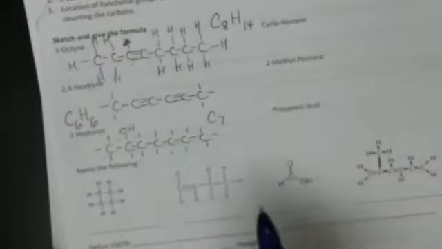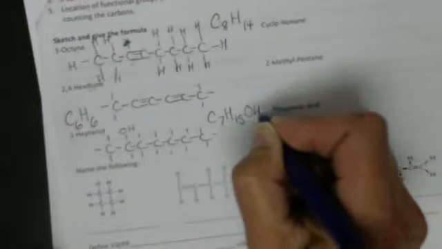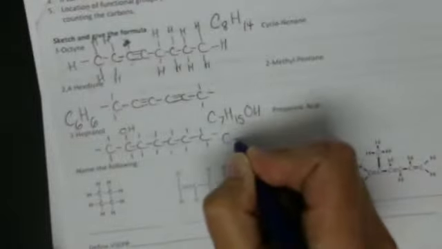So we've got 7 carbons and 15 H's and then the 1 OH. You could also write this either of those two ways.